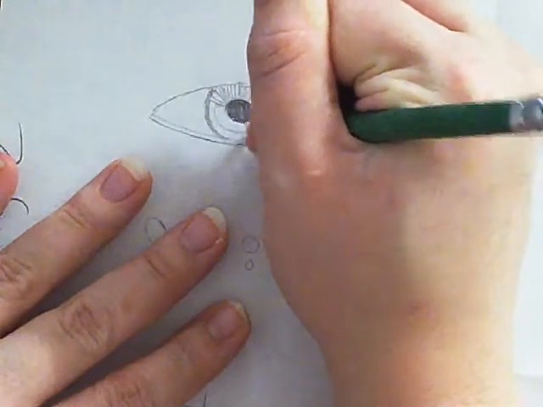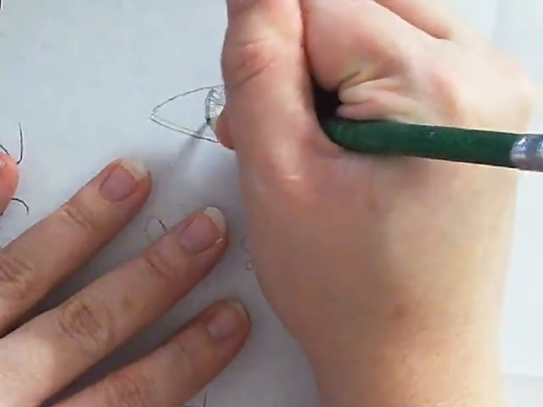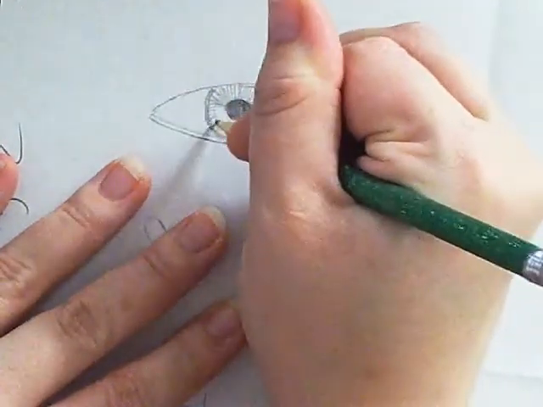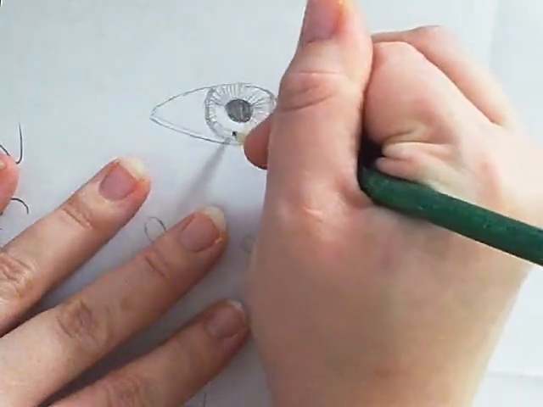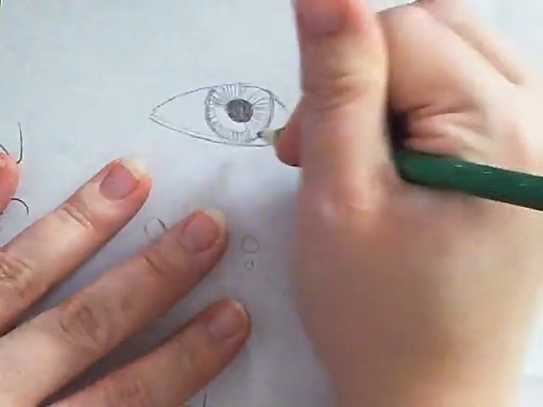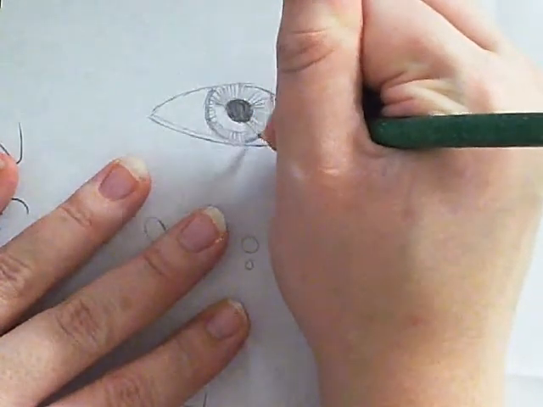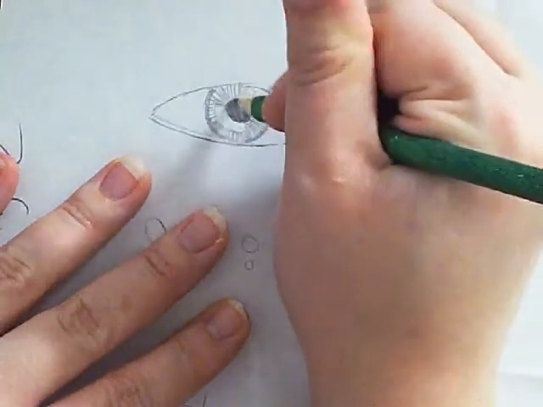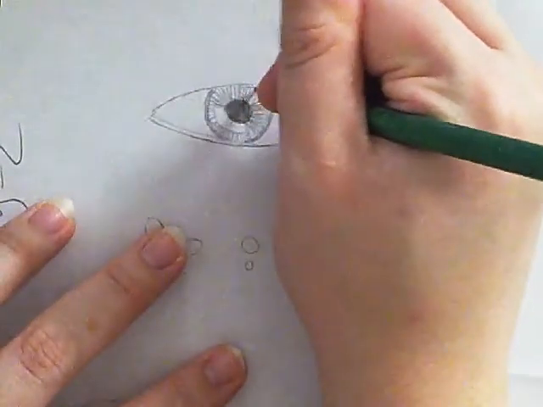I start my lines light and then go back and make them darker. Especially if you have darker eyes, you would make them a little bit darker. For me, I have blue eyes, so my stuff's usually a little bit lighter. But if you ever look close at an eye, there might be the shape of a V in there, or some dots, some different lines, different colors mixed in.